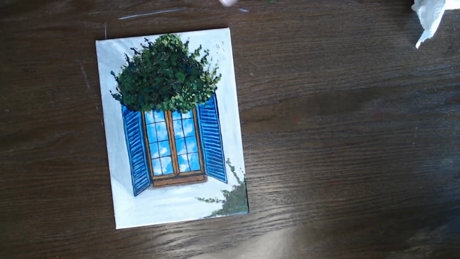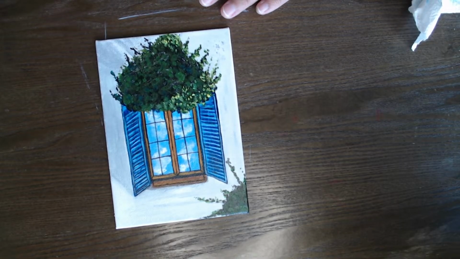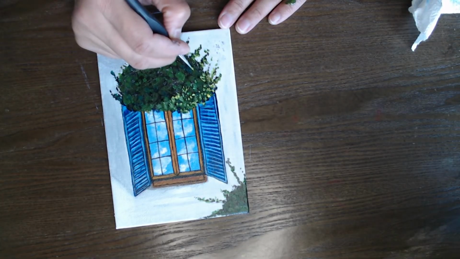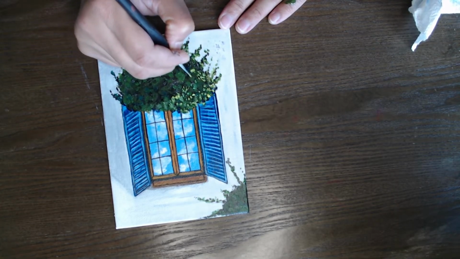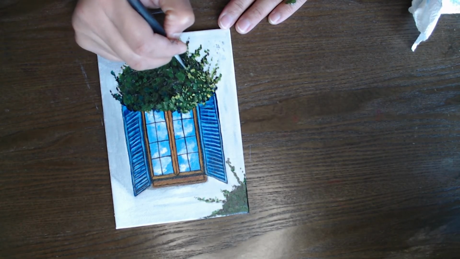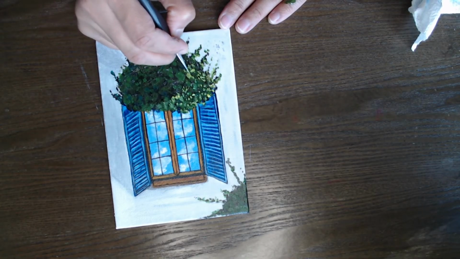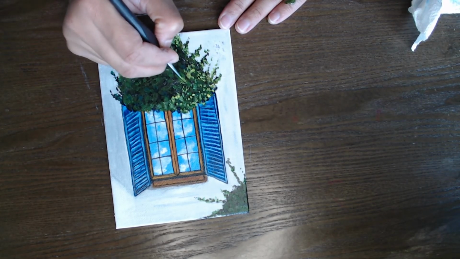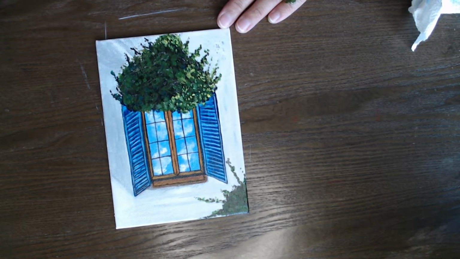Same here. And now I'll add green and yellow together and then add a little bit. Some dots only I'm giving. That looks like, yeah, there are some highlighted leaves.